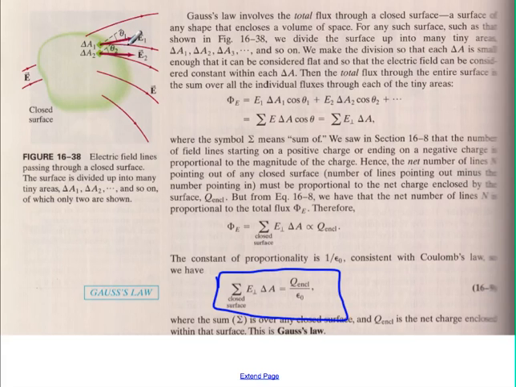So the derivation goes by looking at really small surfaces one at a time, and then adding all of them up for the entire surface. You can see all those little surfaces that are added up, and this term right here represents that flux. So if you add up all the flux, it's equal to the charge enclosed inside the surface.